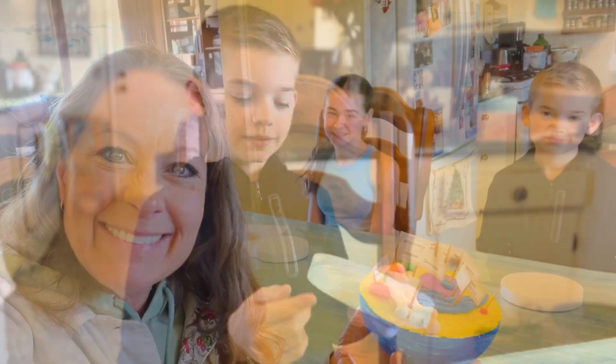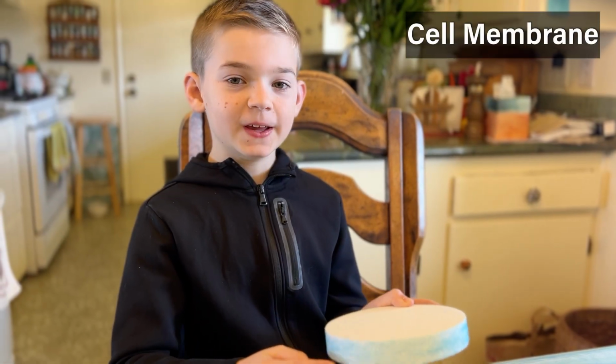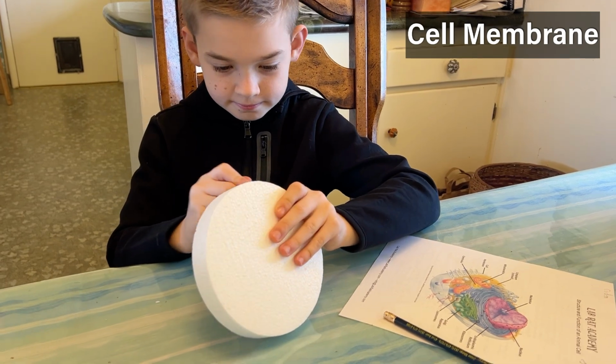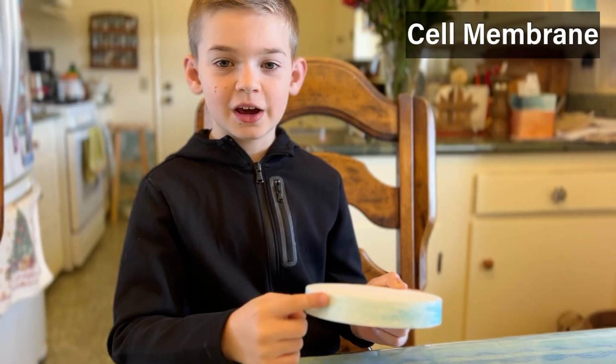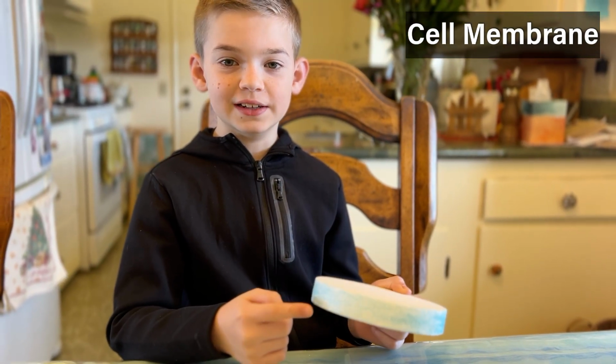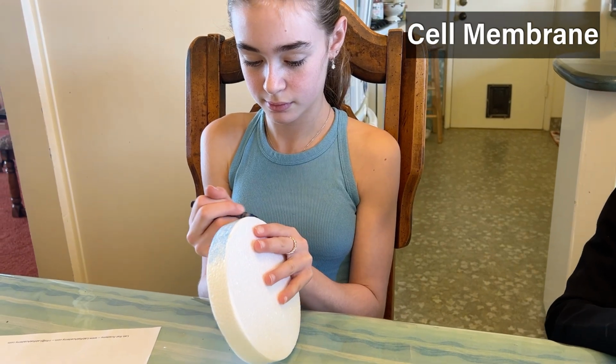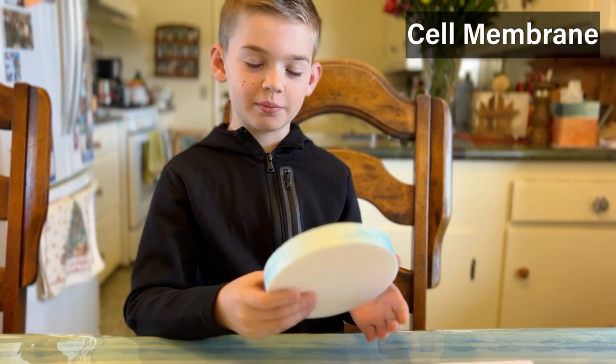Check this out. This is the cell membrane. It allows things in that are needed, like food, and allows things out that aren't needed, like waste. And it also keeps intruders from coming.